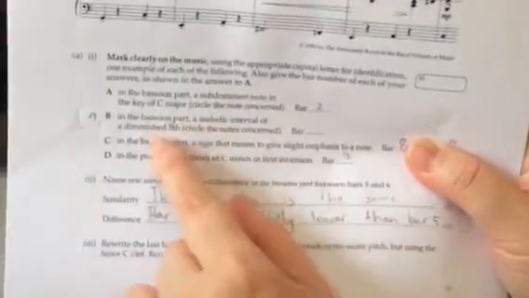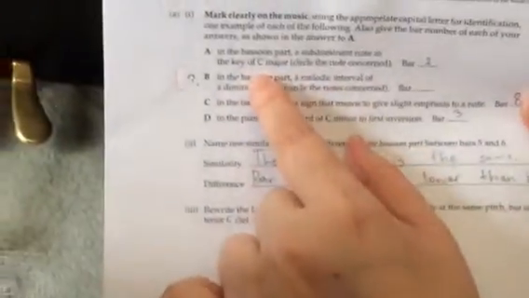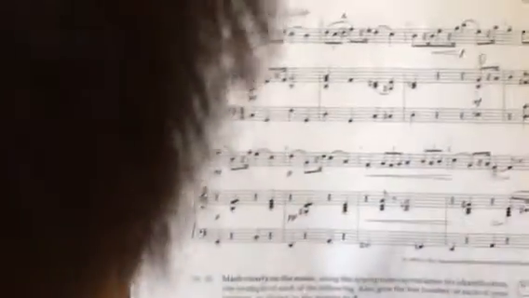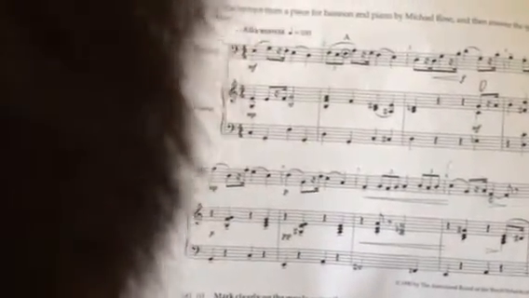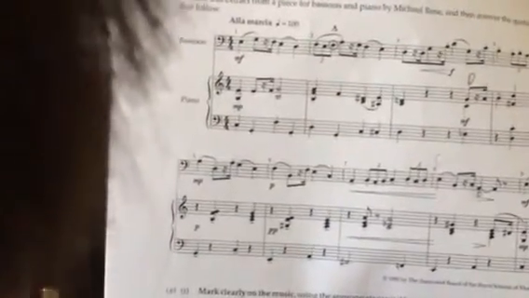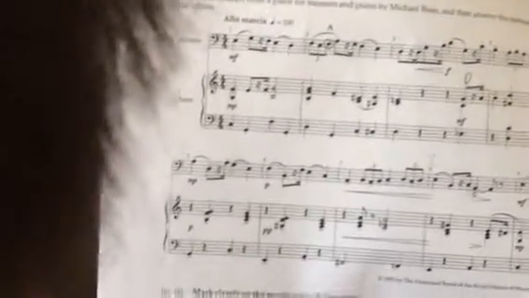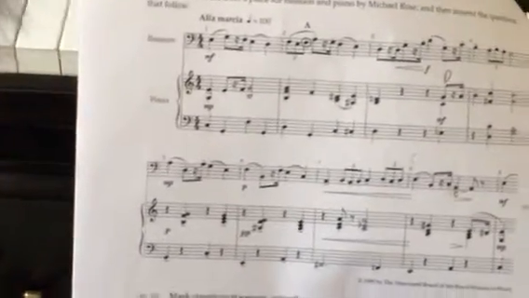What is troubling you in this part? What is an interval of a diminished fifth melodic? 5 notes, 6 half steps. Yeah, it must be only in the bassoon part. Tell me why you can't find it. Is it because you're reading it in treble clef? If you're reading this in treble clef, you cannot find any two notes that form a diminished fifth. If you read it in bass clef, then you will find it. Were you using treble clef?